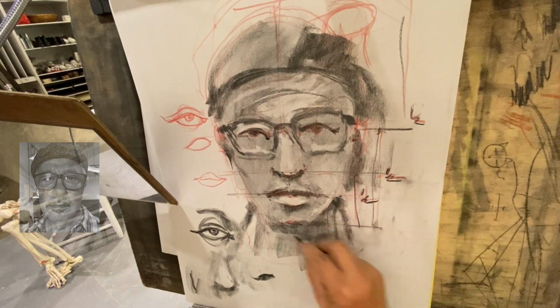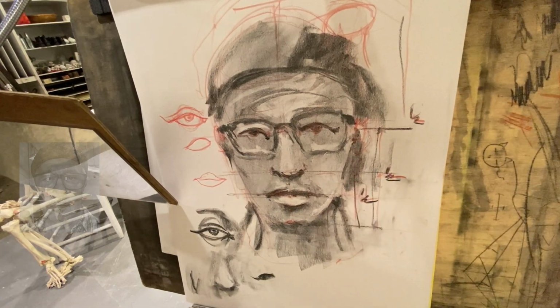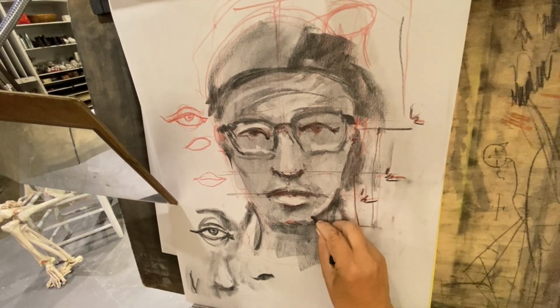And then observation starts falling in. That's where you come back and you do observation of the chin. Observation of somebody's chin.